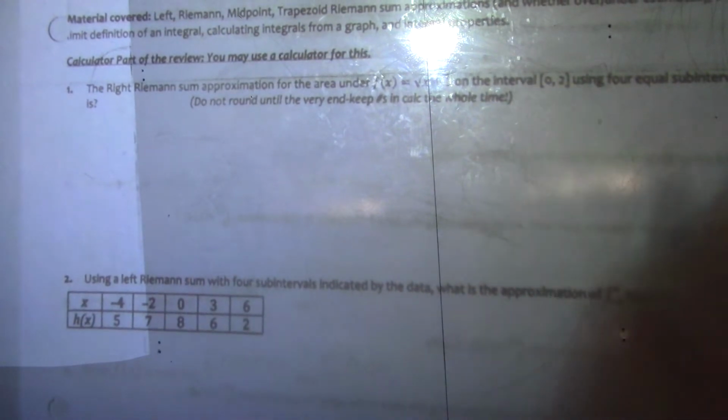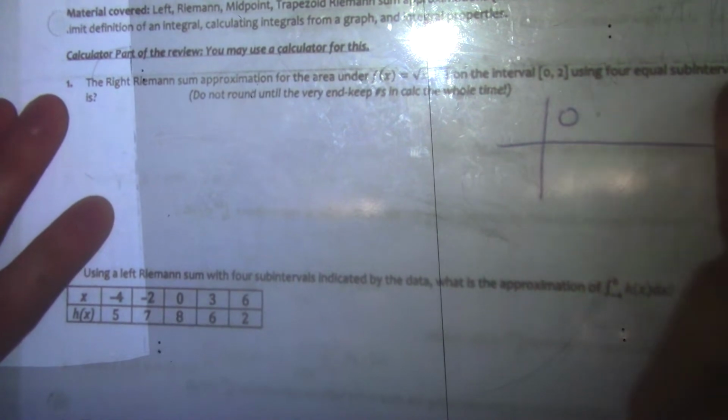Alright, first question, we want to find the right Riemann sum with 4 intervals from 0 to 2. So if you start with 0 and you end at 2, with 4 subintervals, that would be 0.5, 1, 1.5, because then you've got 1, 2, 3, 4 intervals. Now I need to know what the actual values are, right? If this is f of x.